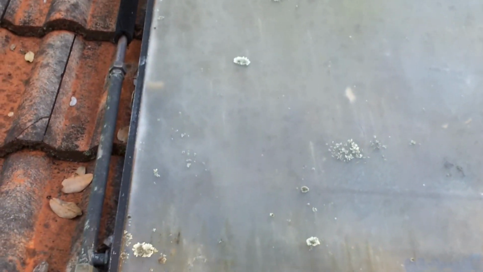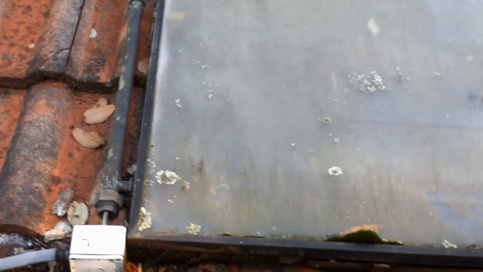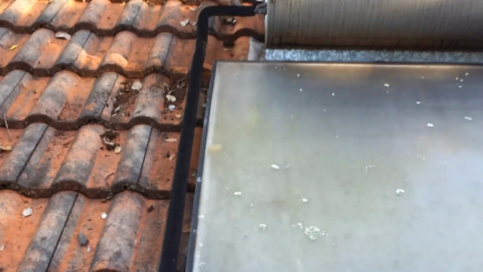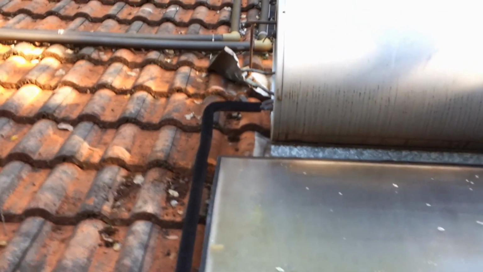But I think there's two things. Water could be coming in under the hot water system, and that's going to be a real problem because you need to take the hot water system out to find out where it's leaking from and to fix the leak. Maybe it's not under the hot water system, so let's have a bit of a look.